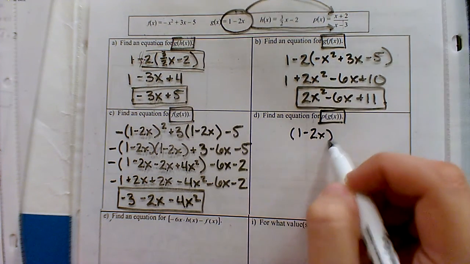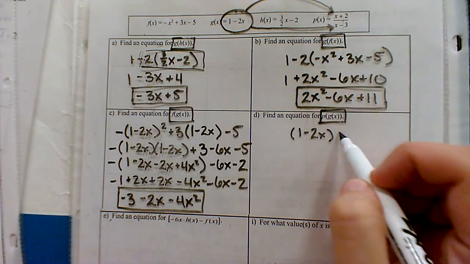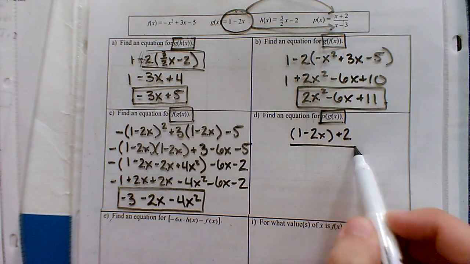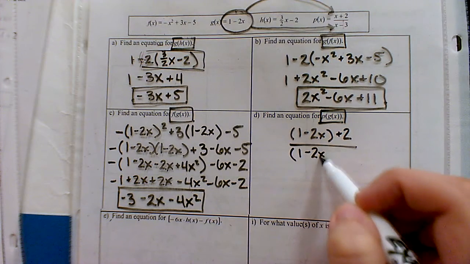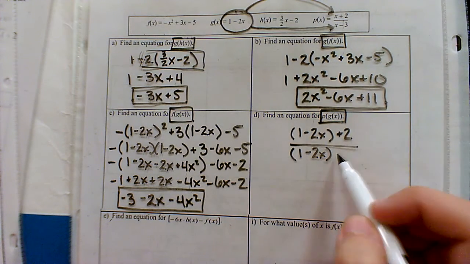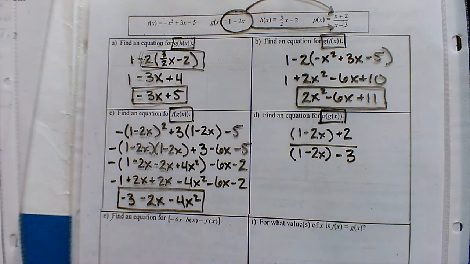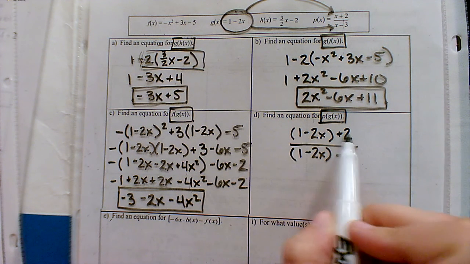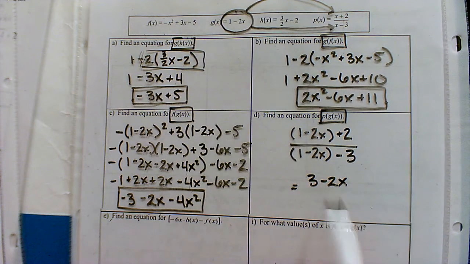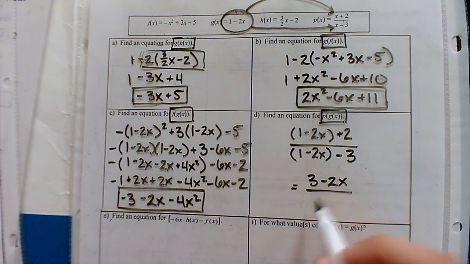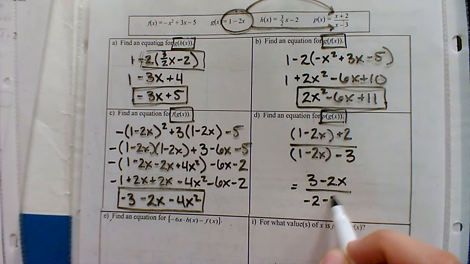So we're going to have 1 minus 2x, and then the plus 2, that's still in the p equation. And then down below we have another 1 minus 2x, and the minus 3 still left in the p equation. All right, let's combine some like terms. We have a 1 plus a 2 in the numerator, so that would leave us with a 3. And down below we have a 1 minus a 3, which would leave us with a negative 2.